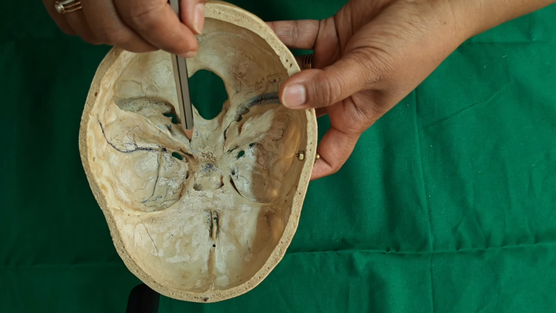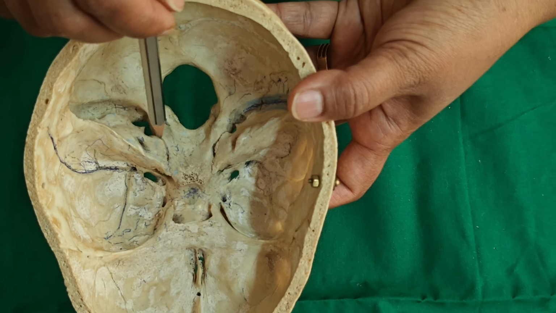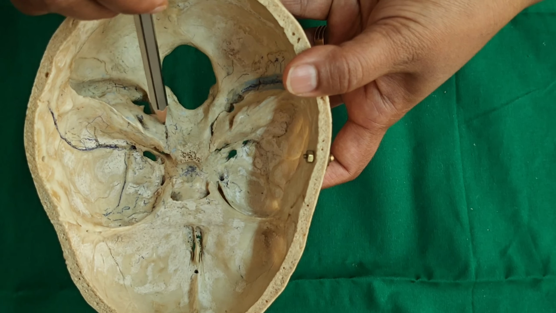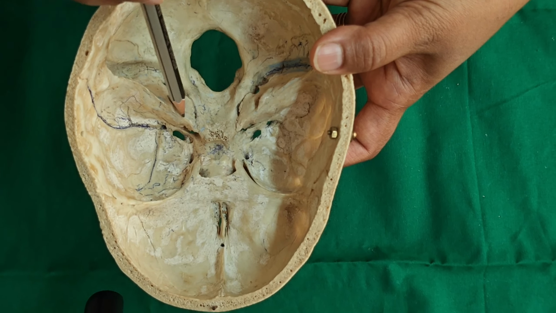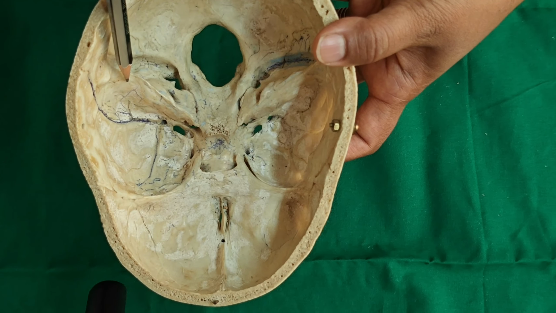The inferior petrosal sinus is present in the suture between the sphenoid and the petrous part of temporal bone. The superior petrosal sinus is present here.